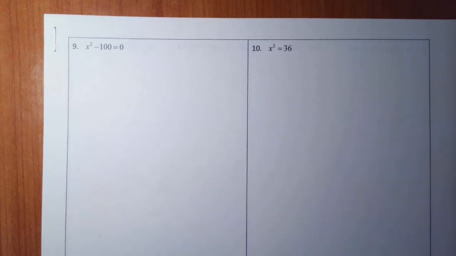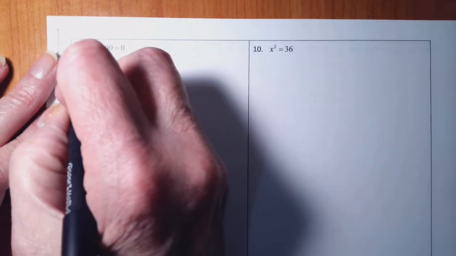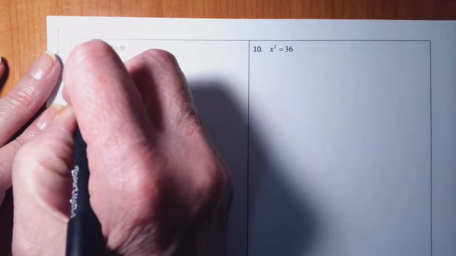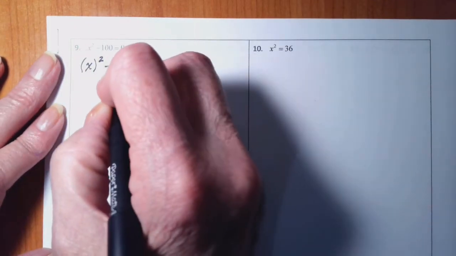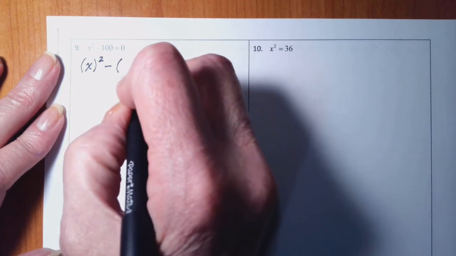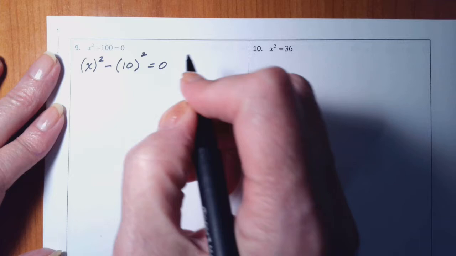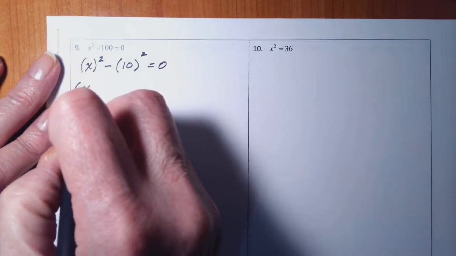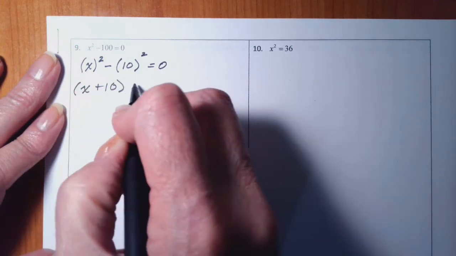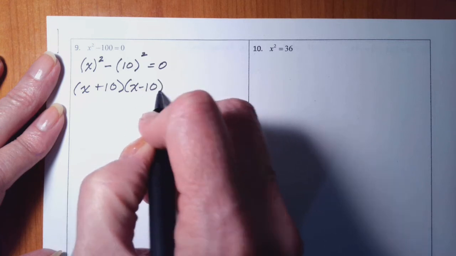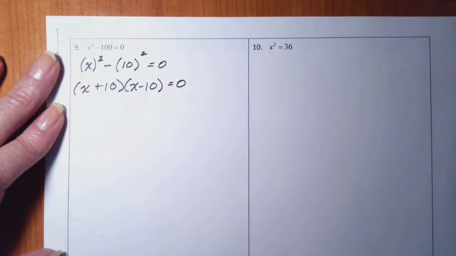Well, we know that x squared can be written as x to the second, and 100 equals 10 to the second, and of course this still equals 0. So this factors into x plus 10 times x minus 10 is equal to 0.